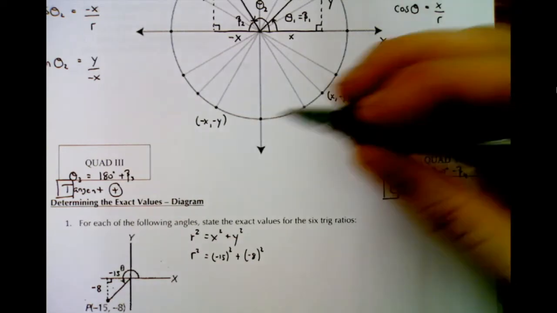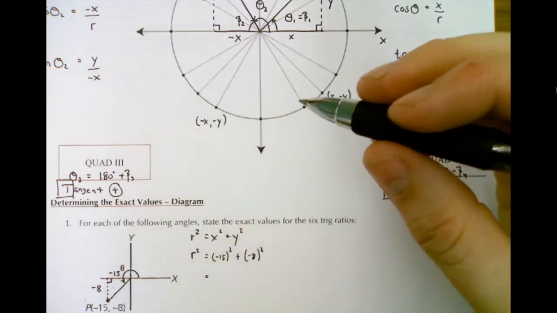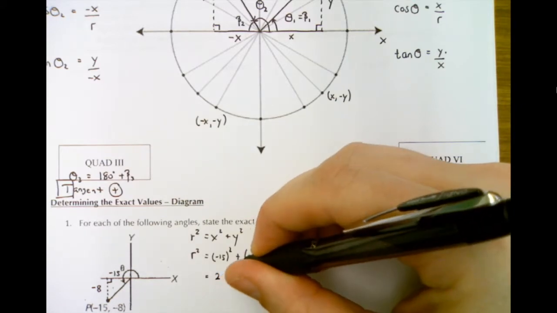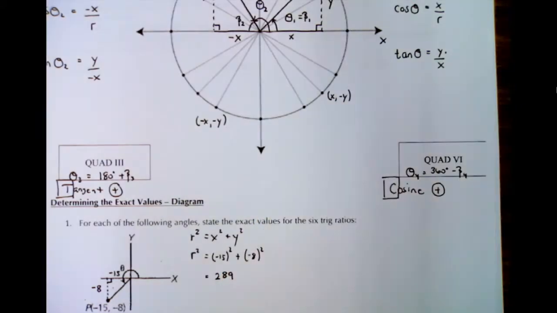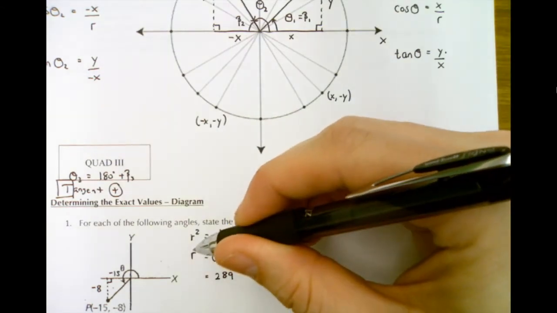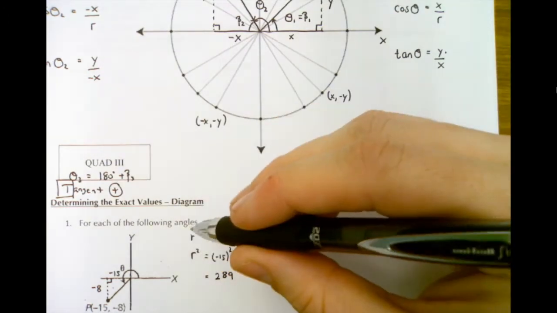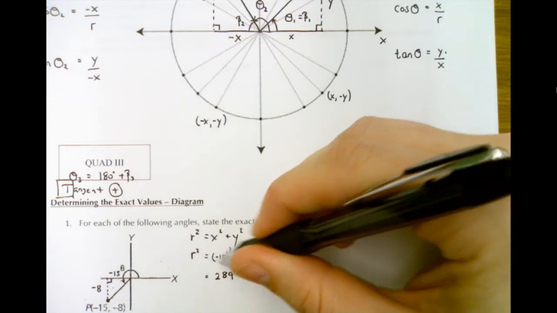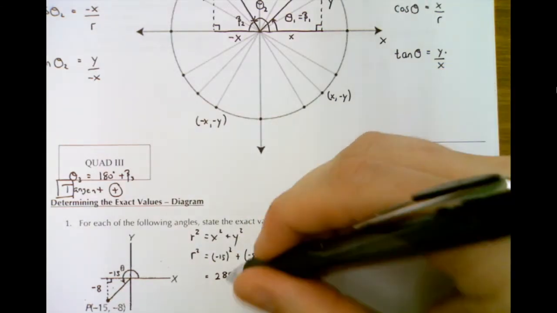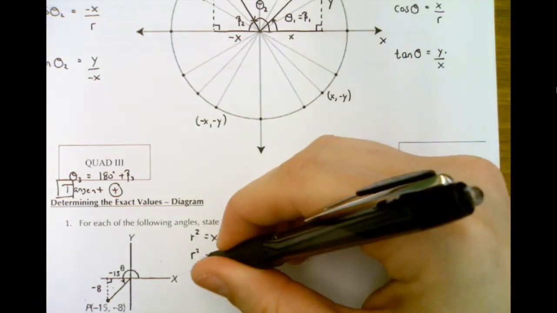Positive and positive. Negative 15 squared plus negative 8 squared gives me 289. Negative 15 squared is 225, and negative 8 squared is 64. Adding together, you get 289.